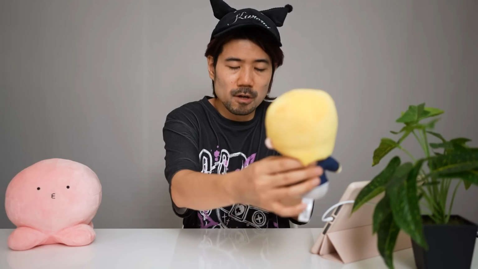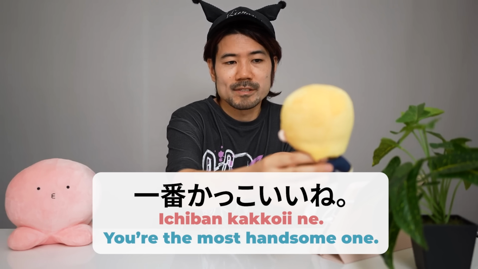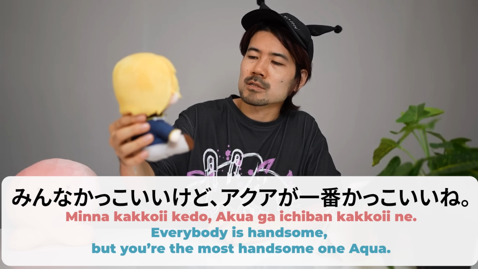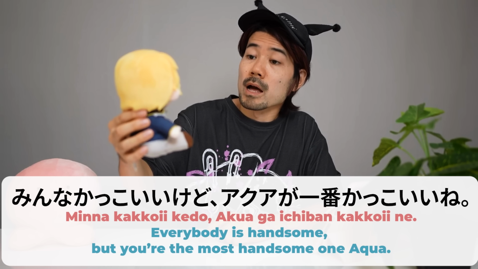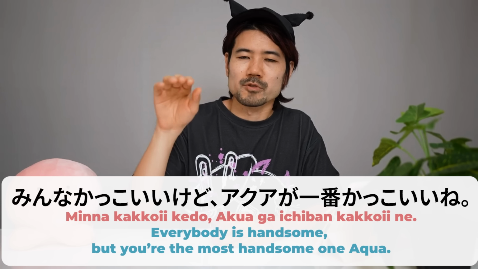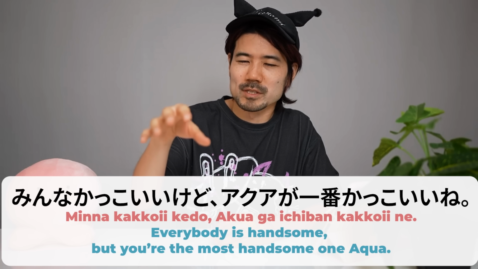This is much easier if you actually picture yourself talking to this person and this person is in front of you. If you say, 一番かっこいいね, you're the most handsome one, he will understand you're talking about him. And you can also use his name, Aqua, and say, みんなかっこいいけど、Aqua が一番かっこいいね. Everybody is handsome, but you're the most handsome one, Aqua. So you can say that and cry in another guy's apartment because this phrase doesn't always get you the kind of boyfriend you want.